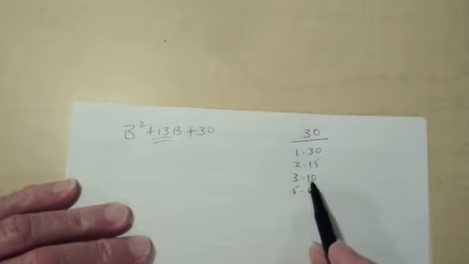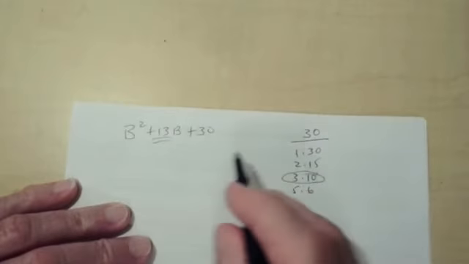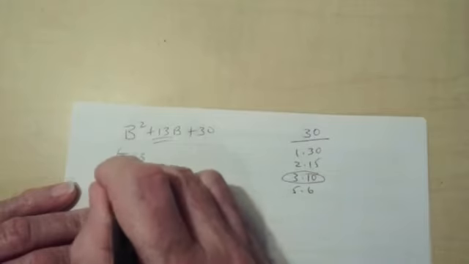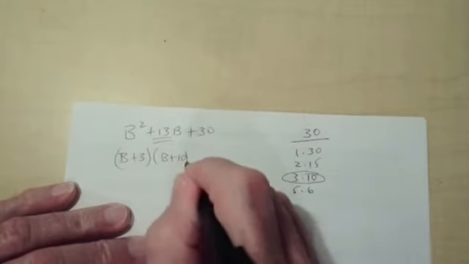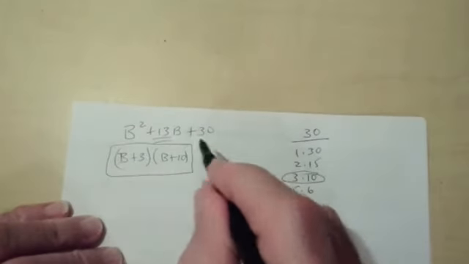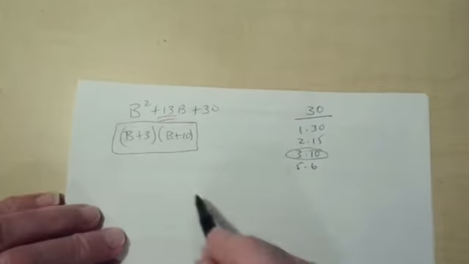Now which two add together to give us 13? 3 and 10. So we have (b plus 3) times (b plus 10). And that's the factorization of that.